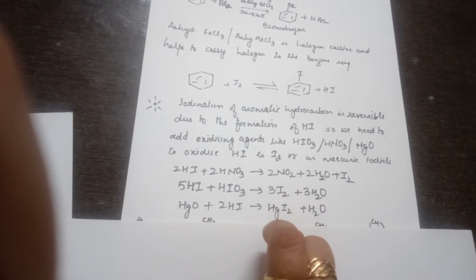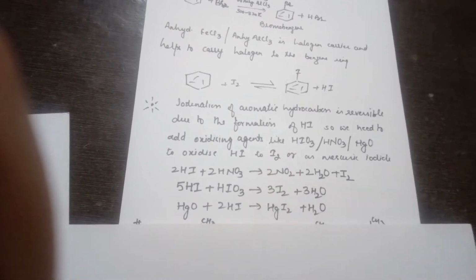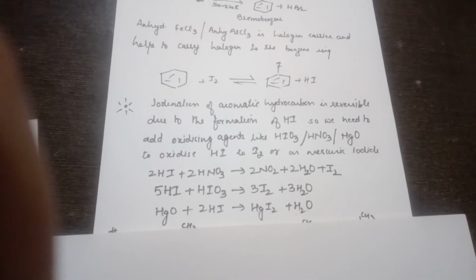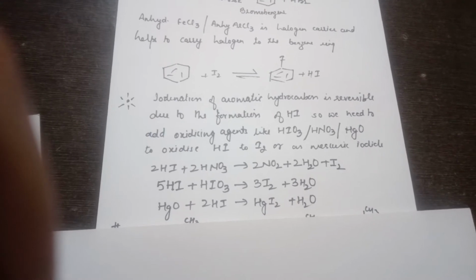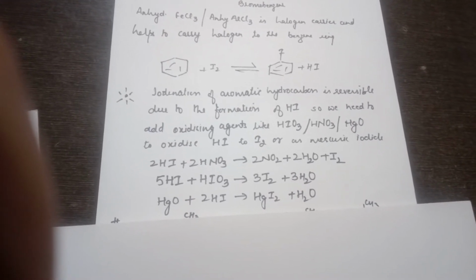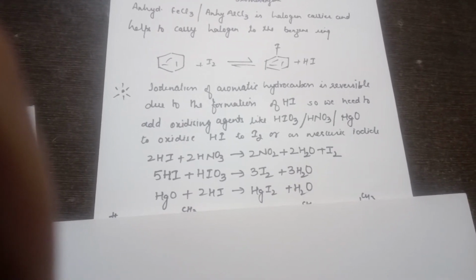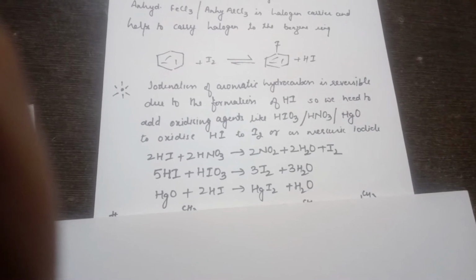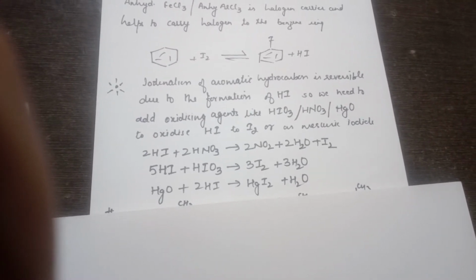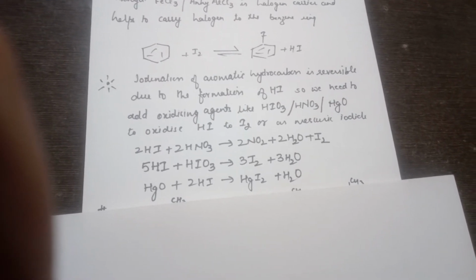So in this way, your HI will be oxidized to either iodine or mercuric iodide. And likewise, your reaction will move in the forward direction. So this way you can prepare your iodobenzene.